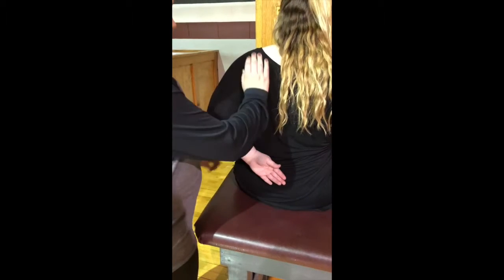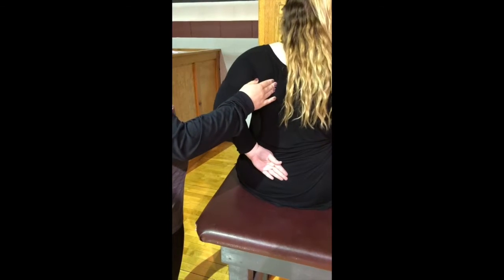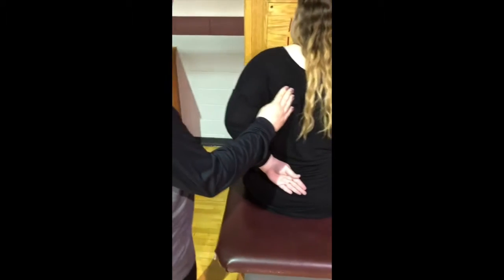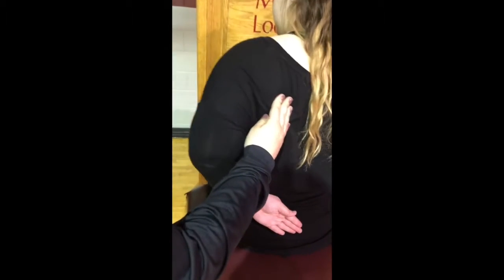For scapular adduction and downward rotation with gravity elimination, I will place the patient in the seated position while stabilizing the contralateral thorax and palpating the rhomboids.